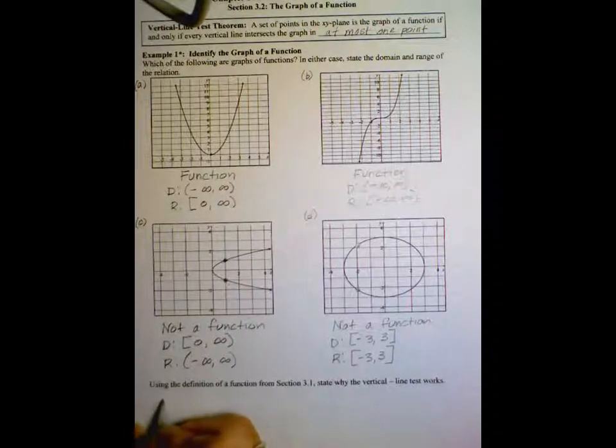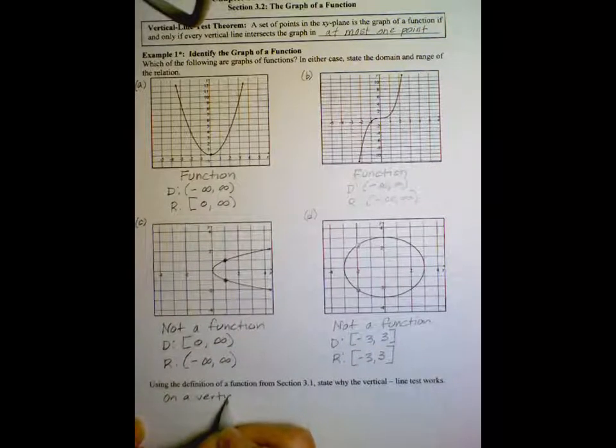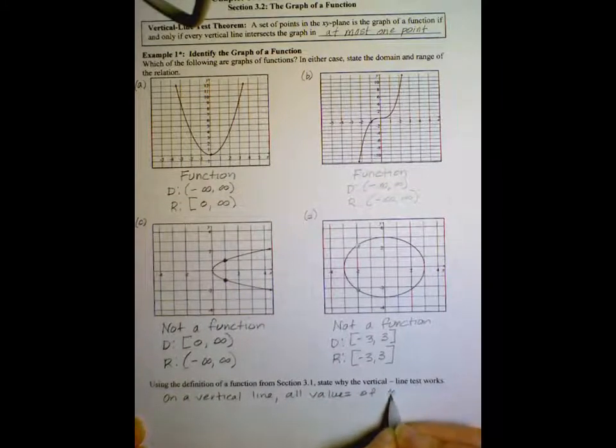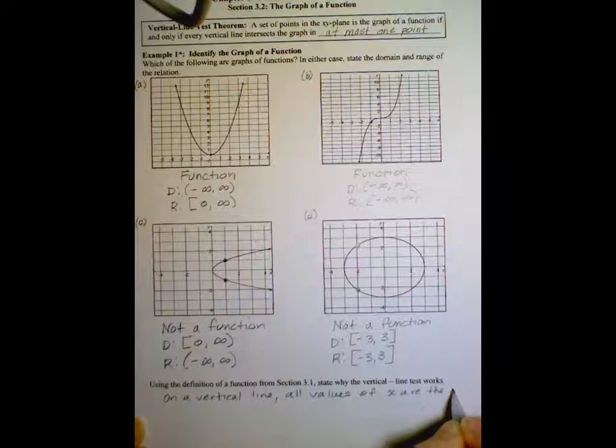We know that on a vertical line, all values of x are the same. All the x coordinates are the same on a vertical line.